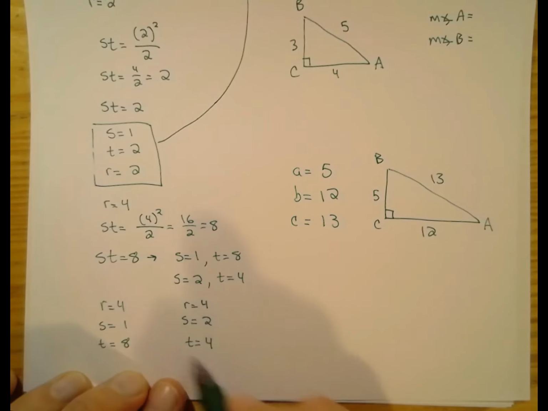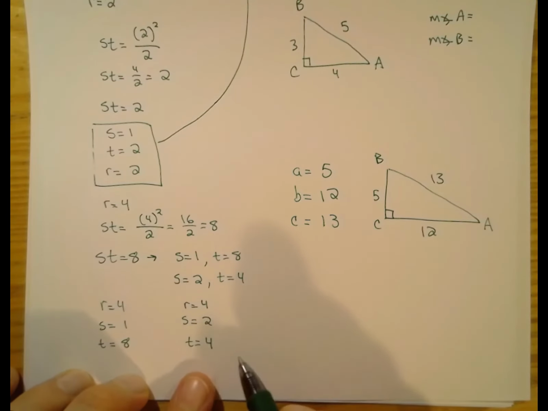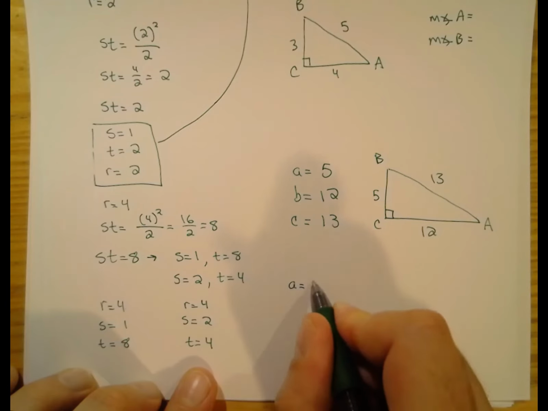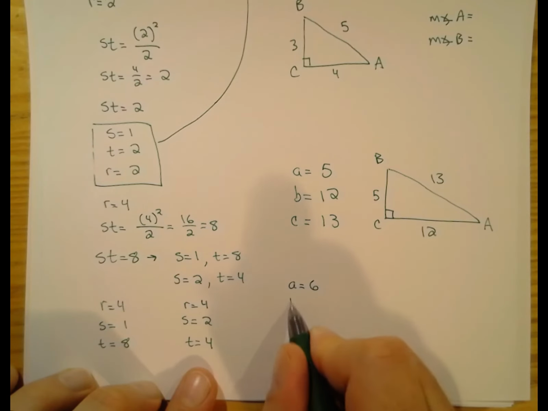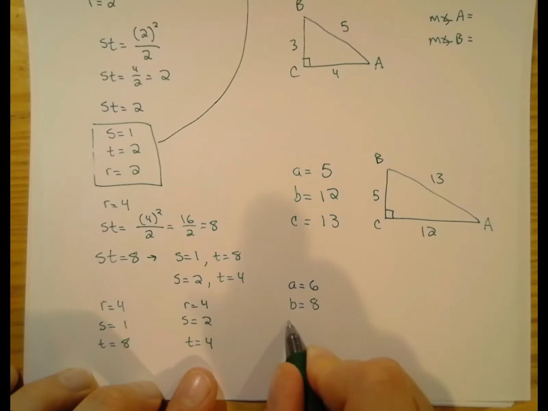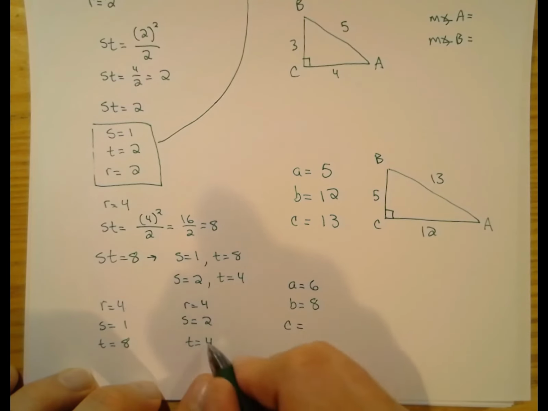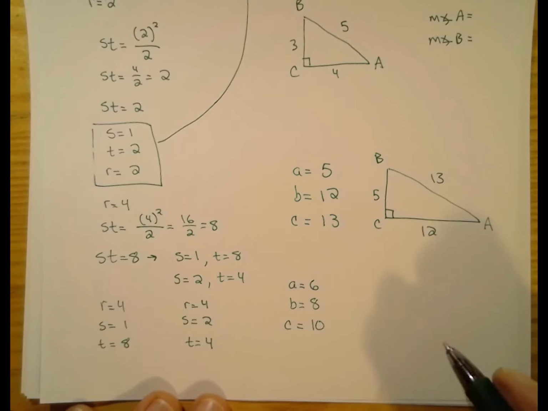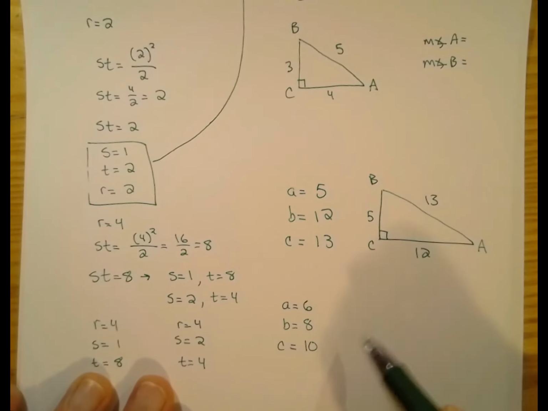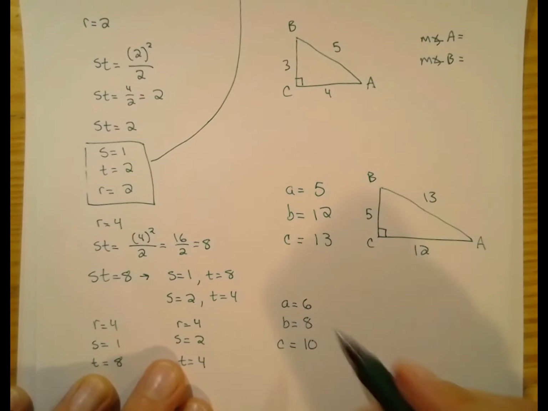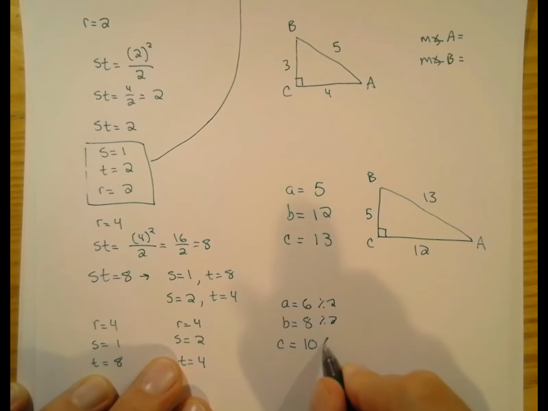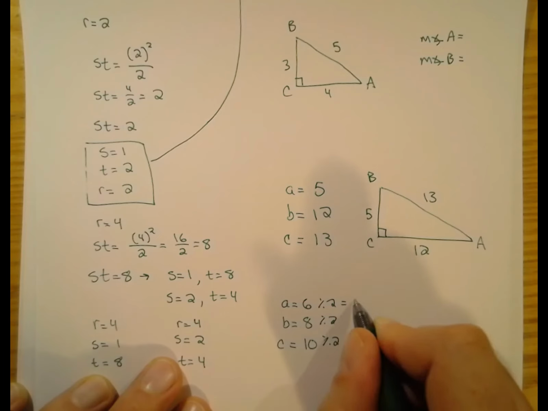Okay, this other R, S, and T values that I generated, 4, 2, and 4. So R plus S is A, so that's 6. R plus T is B, so that's 8. And then the C value is all 3 of these guys added together, so that's 10. So this actually isn't a different Pythagorean triple than what we already had. If we divide 2 out of all of these sides, we actually get the 3, 4, 5 all over again.